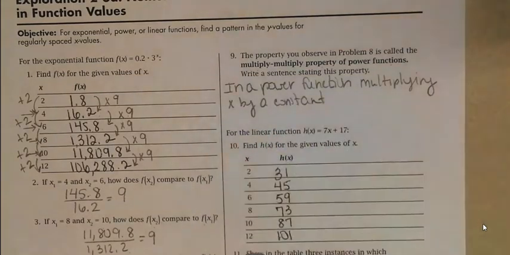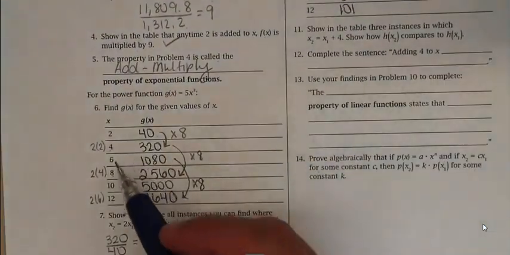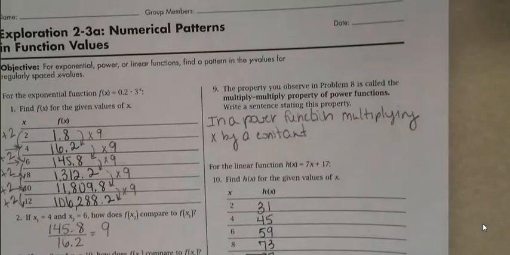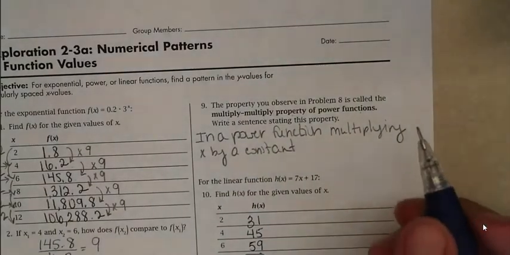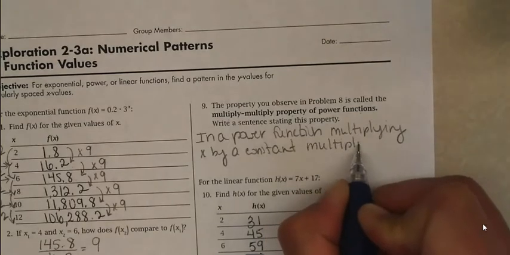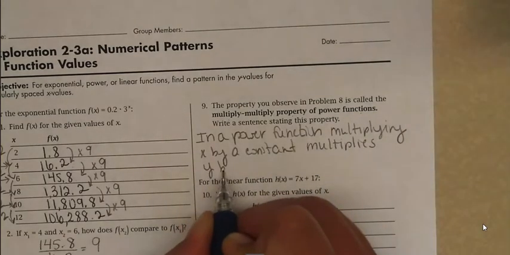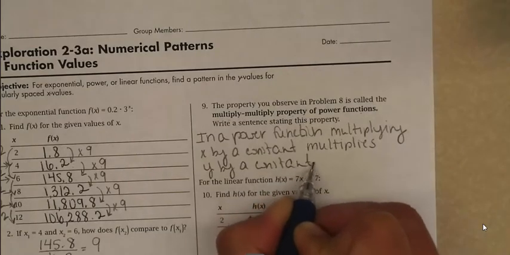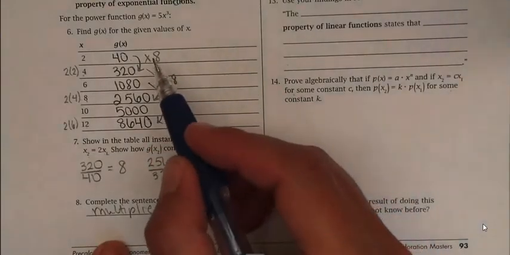In this example, our constant here was 2. We were looking for anywhere where we could multiply a previous x by 2 to get the new x.